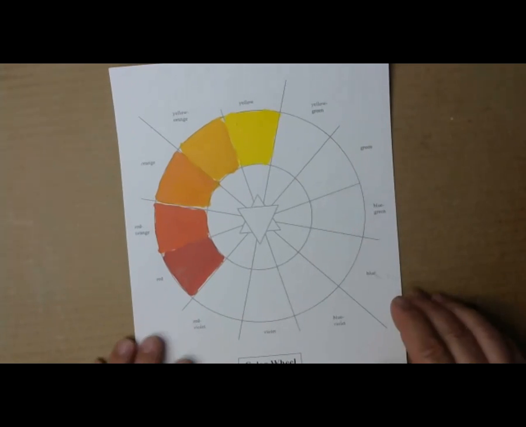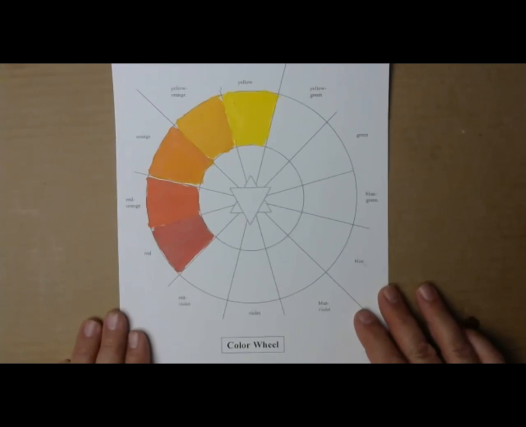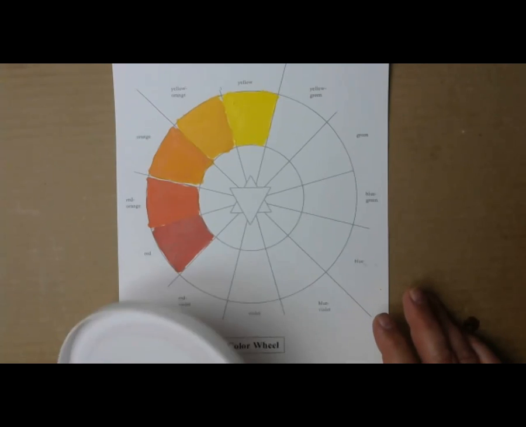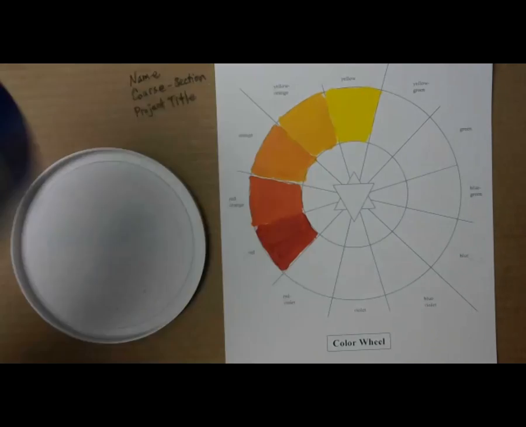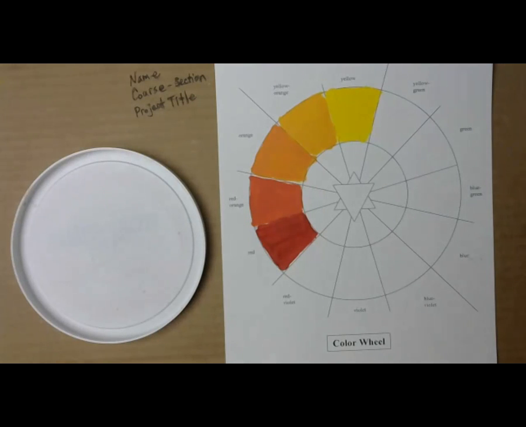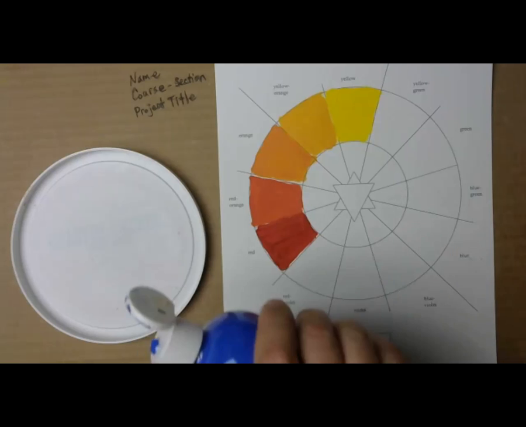Okay, let's do this thing. Ladies and gentlemen, I'm going to get some paint out, and this is going to be so boring for those of you who have done this before. How many of you have done this before? Oh my God. And you can't wait to do this again, can you? Because this is fun. This is the fun part, right?